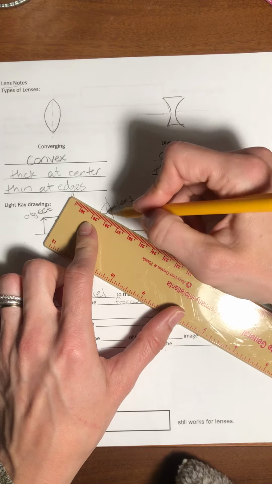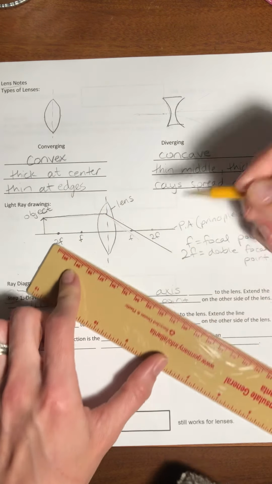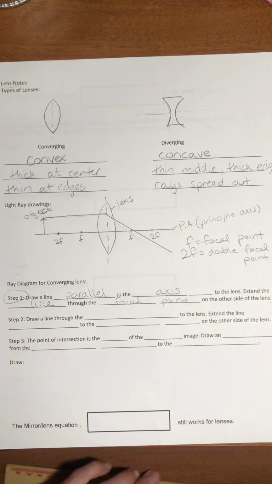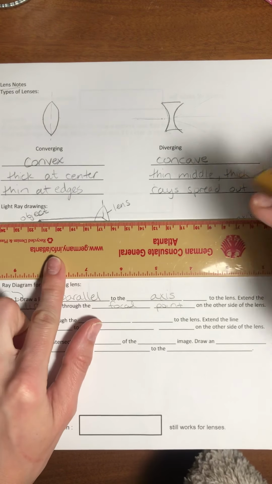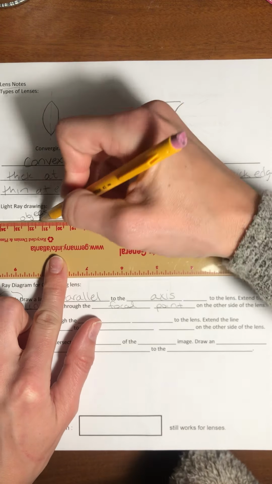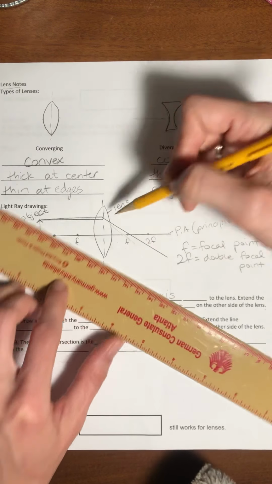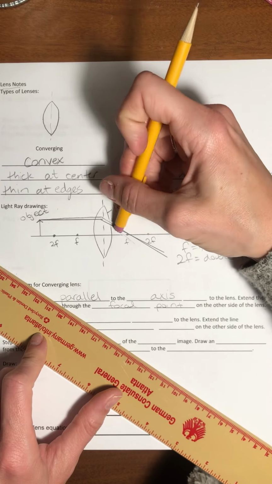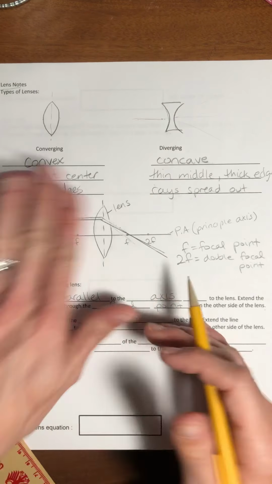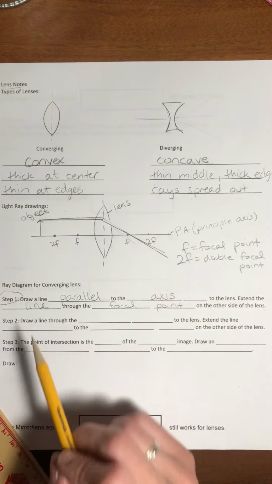Through the focal point on the other side of the lens. Okay, so that was step one, and that parallel line was not the best. Okay, there you go. Parallel line through focal point. Okay, so that was my first line that I drew on my ray diagram.